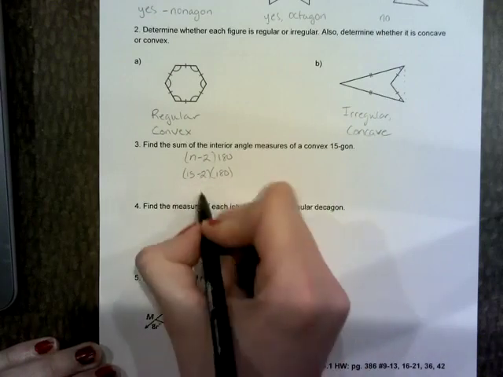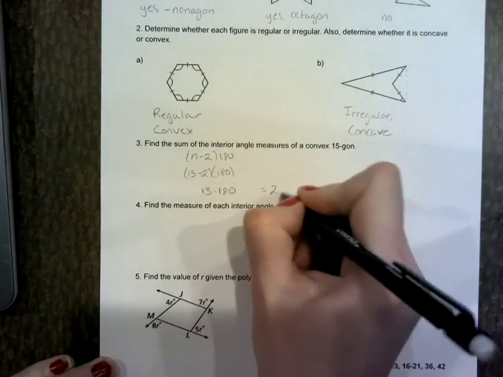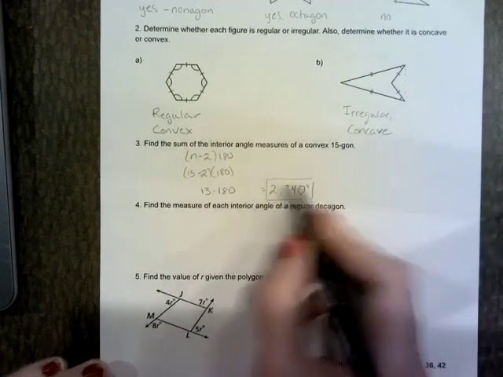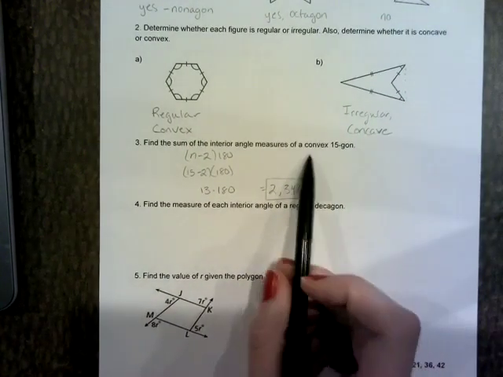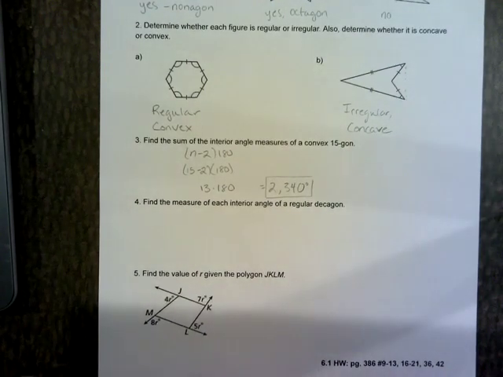So 15 minus 2 is 13, and then 13 times 180. So if I do 13 times 180, I get 2,340, and that's total degrees. So just like a triangle has 180 total degrees, this convex 15-gon has 2,340 degrees total.